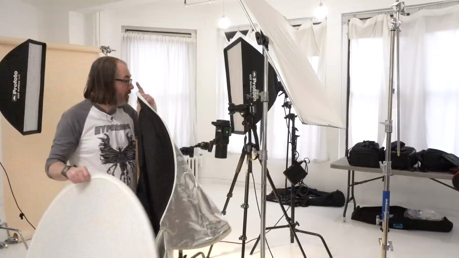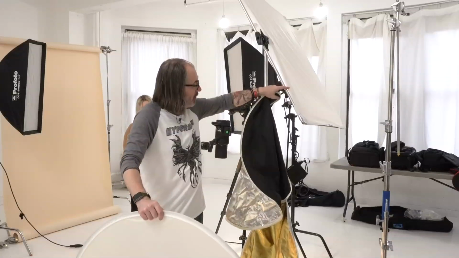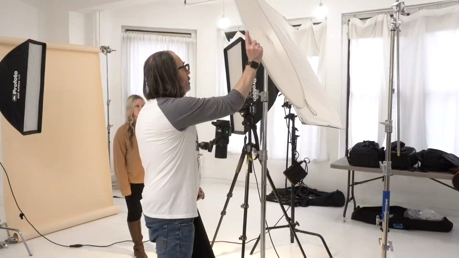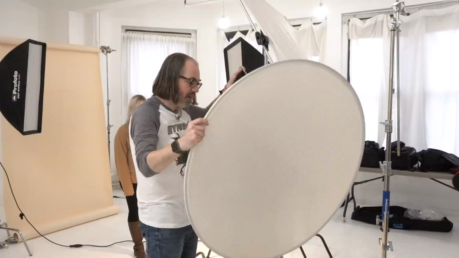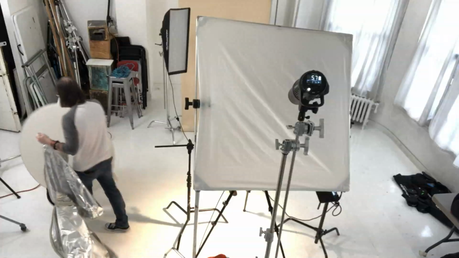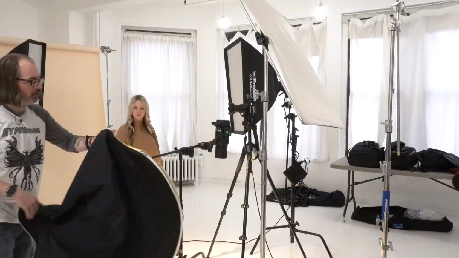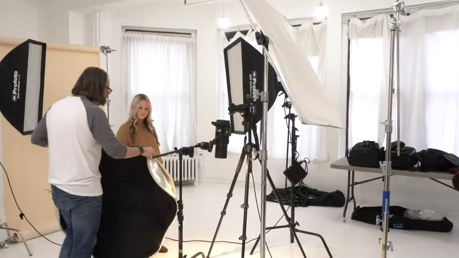By the way, guys, if you didn't have this frame, you could suspend this part of the silk here, if you have one of these 5-in-1 reflectors, and then you could still use the gold part at the bottom. Is it exactly the same? No, but will it work in a pinch? Yes. All right, here we go.